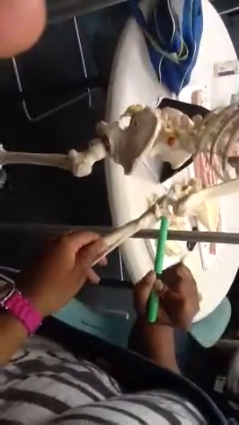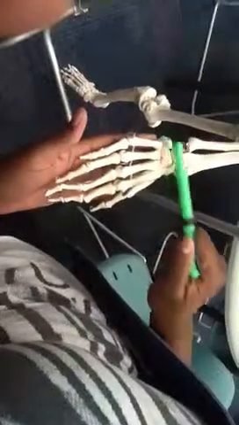The ulna contains the olecranon process, the trochlear notch, and the radial notch, down to the hand, which contains the carpals, the metacarpals, and the phalanges. Your first, second, third, fourth, and fifth.